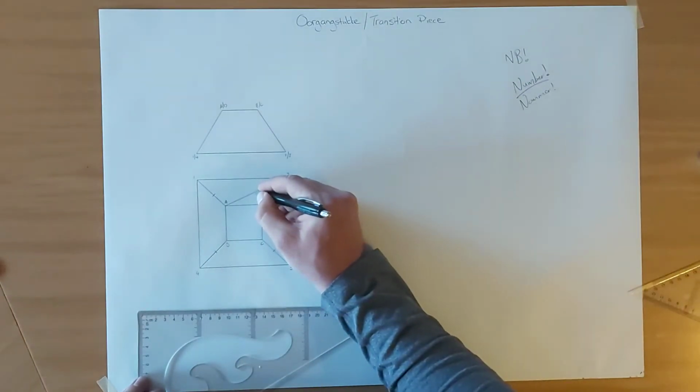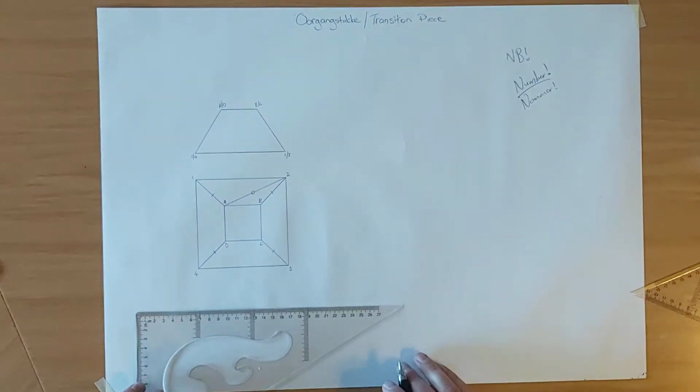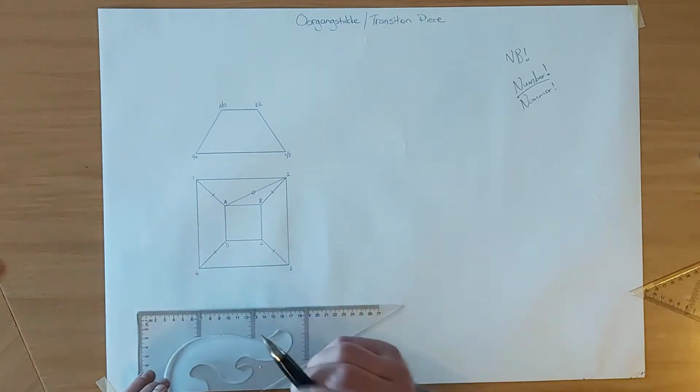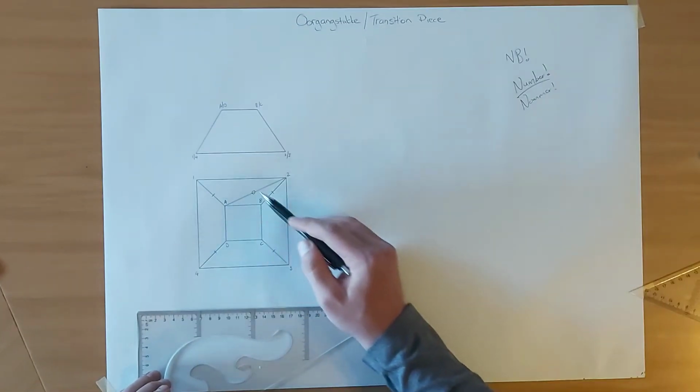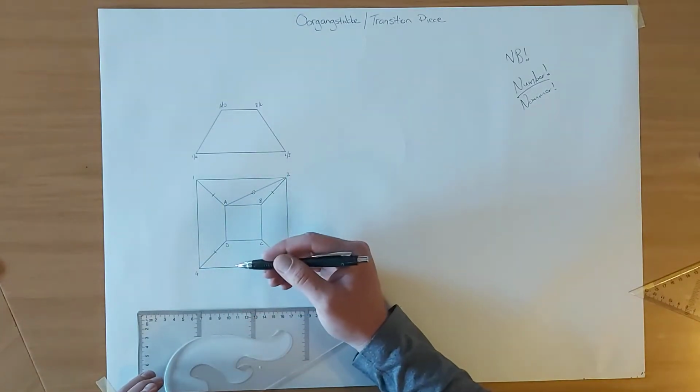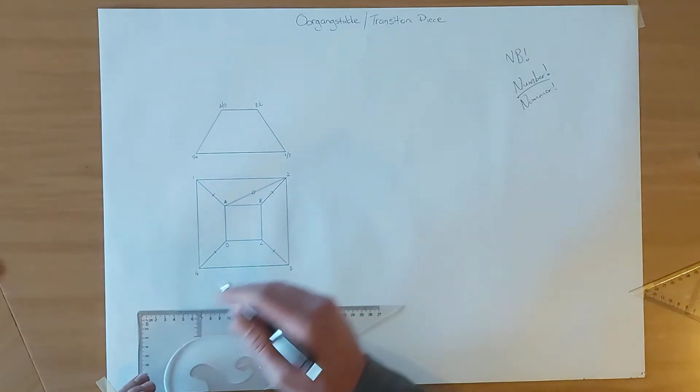So I'm going to mark this line O, okay, so I know which line I'm working with. Now, due to the fact that all these sides are the exact same, it is symmetrical with one another.